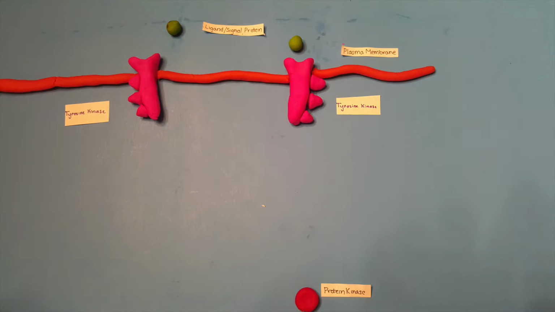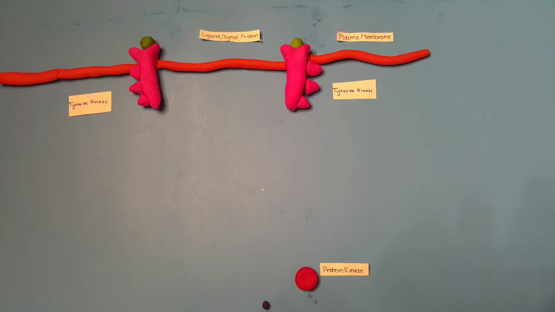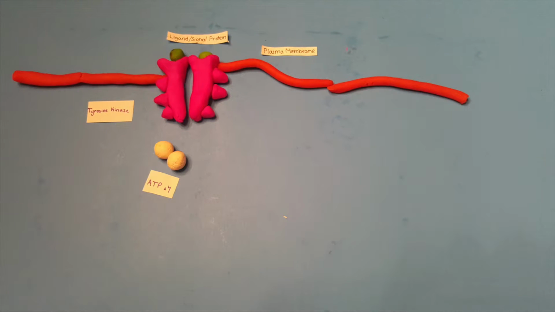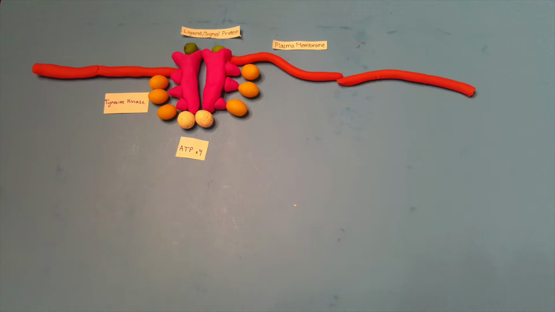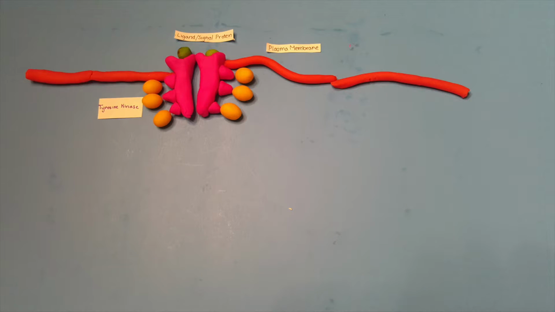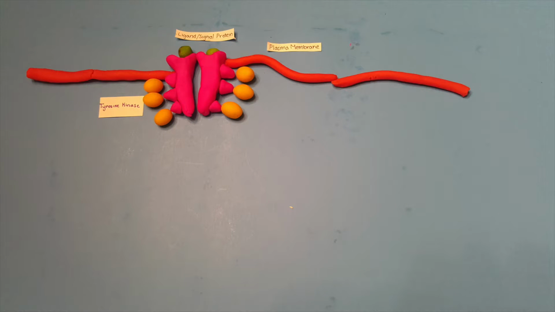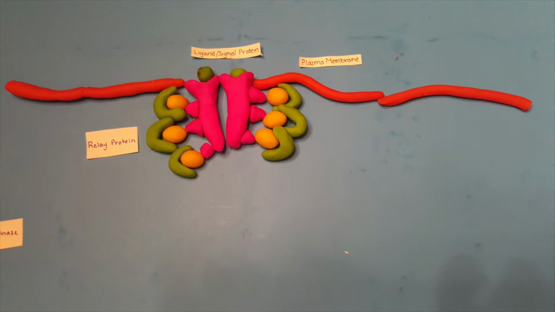Alright, so first and foremost, the ligand, or signal protein, moves towards the tyrosine receptor on the surface of the cell. Then it attaches multiple tyrosines to each of its stems. These tyrosines on the stems of the protein activate other relay proteins in the plasma membrane, therefore initiating multiple signal transduction pathways simultaneously. The relay proteins are activated by the phosphorylation of ADP to ATP.